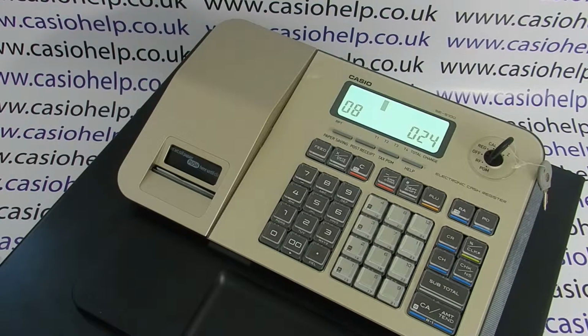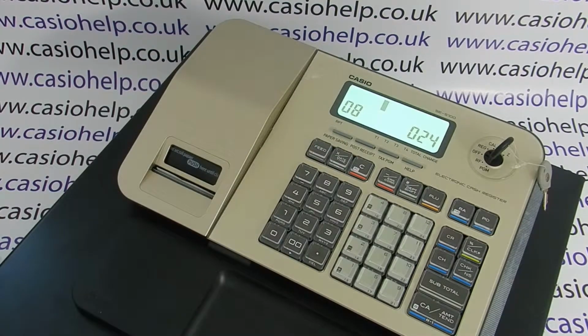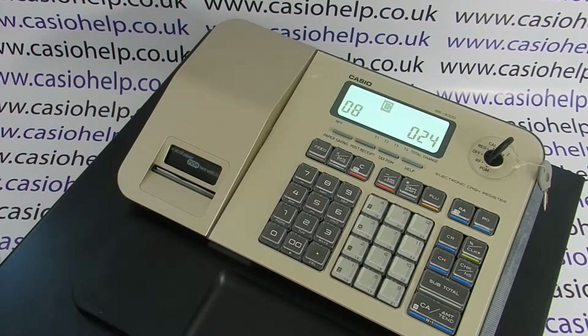Okay, so that's the 7 spaces entered. We now want to type in Casio in double size characters, so we press the double button. This will set the remaining characters for this line to be in the double size. So to enter your letters, it's a bit like the old mobile phone texting. The letter C is represented by 3 presses of the number 8 key.